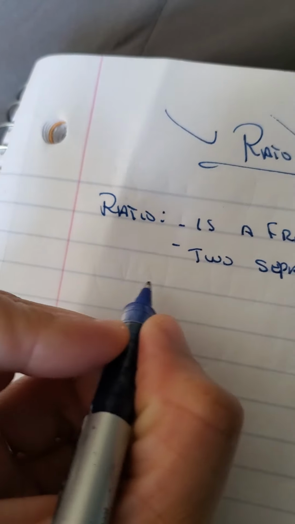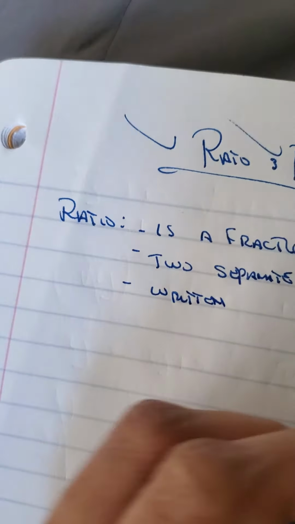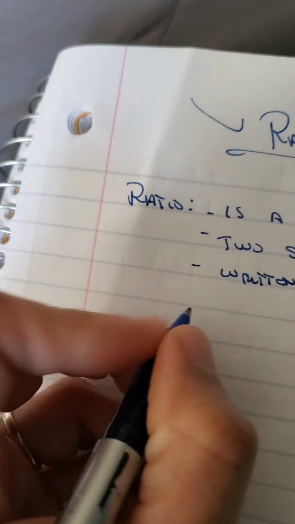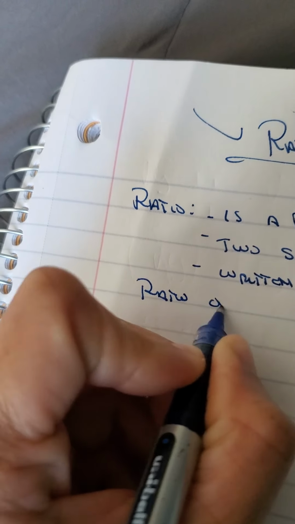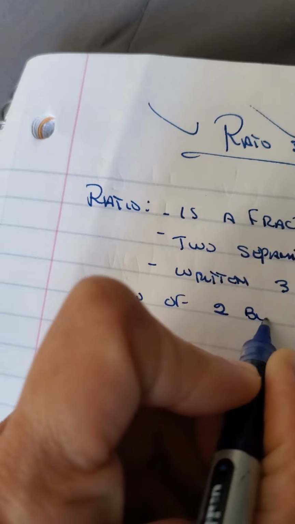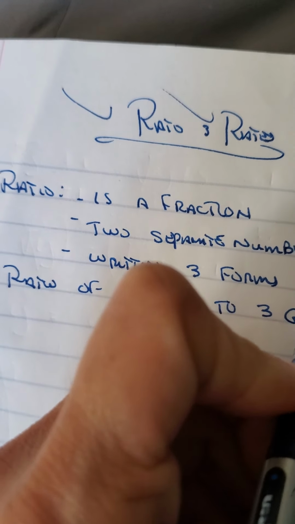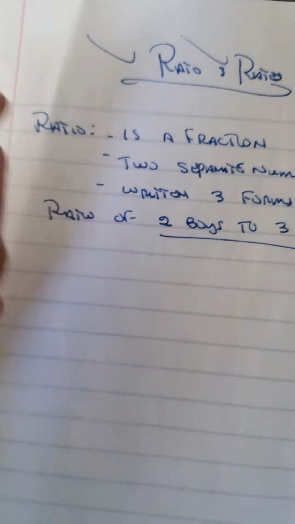Basically, it could be written in three forms. For example, if I ask, what's the ratio of 2 boys to 3 girls? Well, it's already written in one form here. The first form is that you'll see a colon between the two.